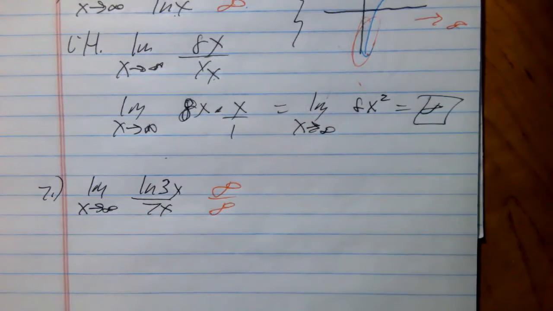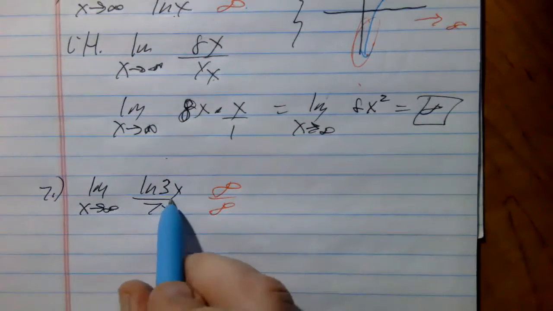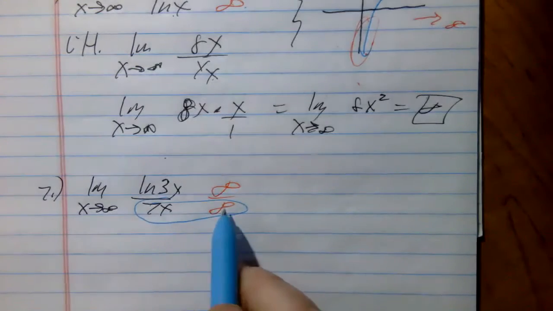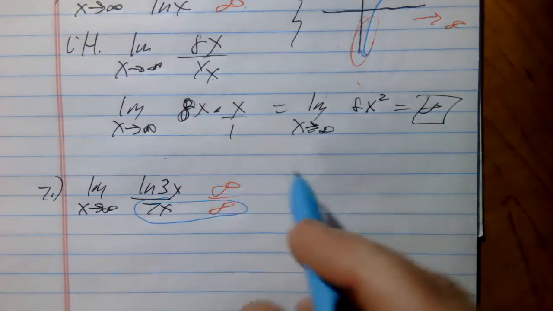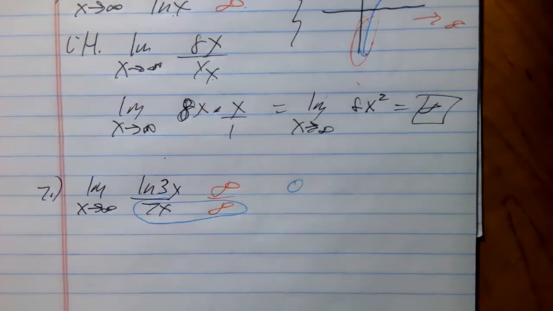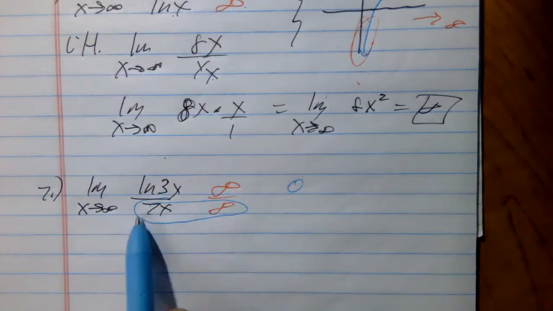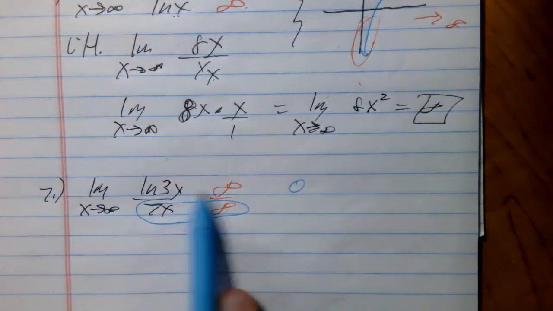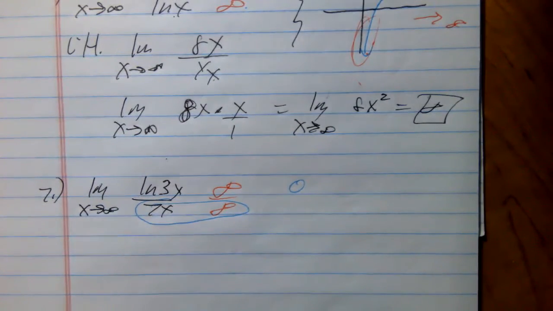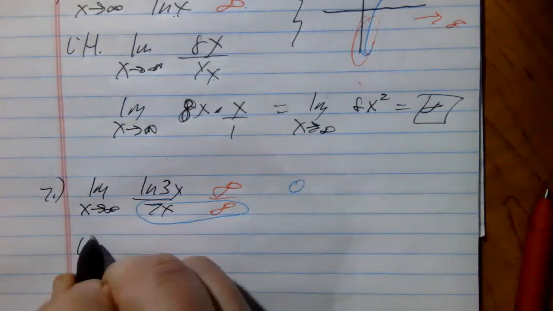But if you're following my larger point here of being able to rank these things, you're probably hopefully thinking already, this is going to go a lot faster than this one. So we're thinking it's probably, hopefully going to go to 0, right? Because that polynomial should go faster than this log, which it does, okay? But if you go through the whole thing, you can prove it.